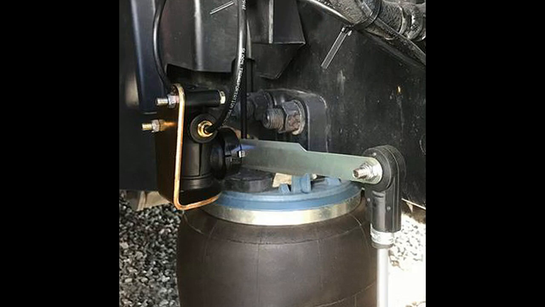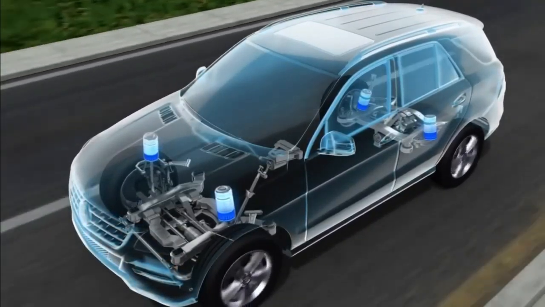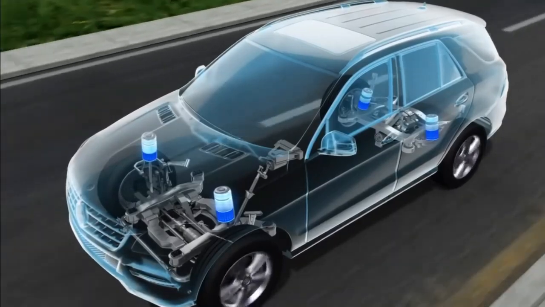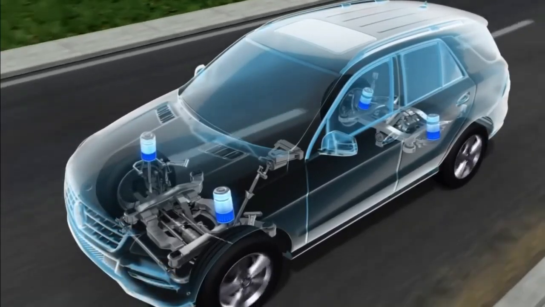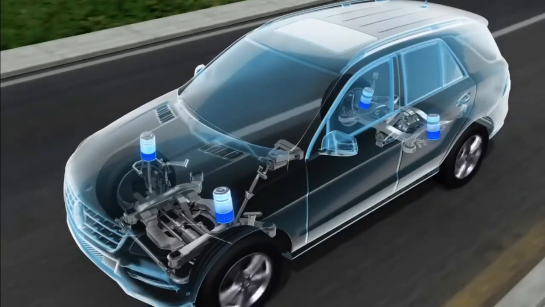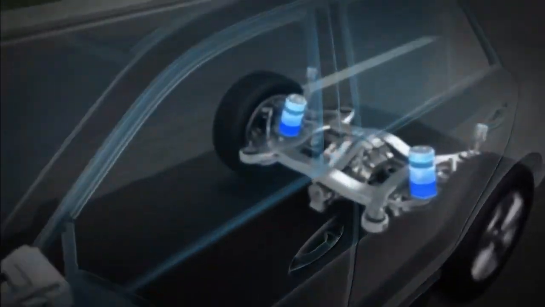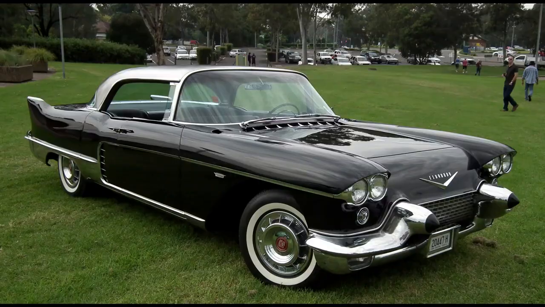In 1955, the Citroën DS introduced 4-wheel hydro-pneumatic suspension. Air suspension was experimented with on EMD's Aerotrain in 1956. General Motors developed air suspensions for trucks and airplanes, drawing on their World War II experience. In 1957, General Motors introduced air suspension on the Cadillac Eldorado Brougham.